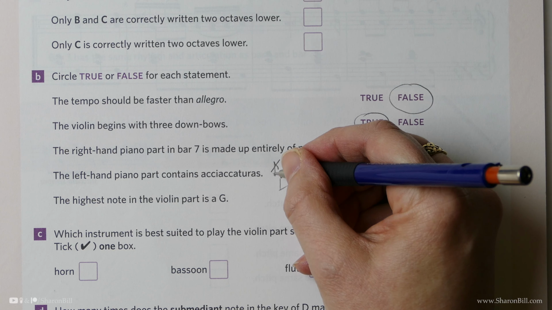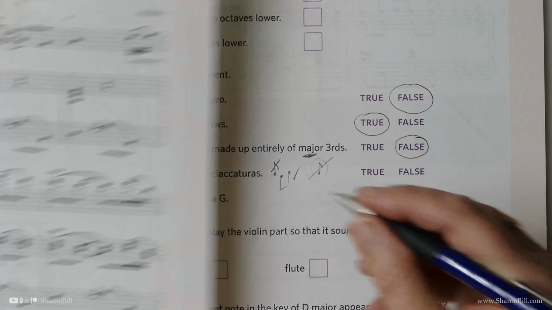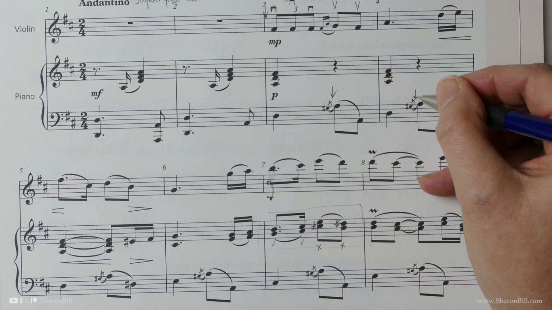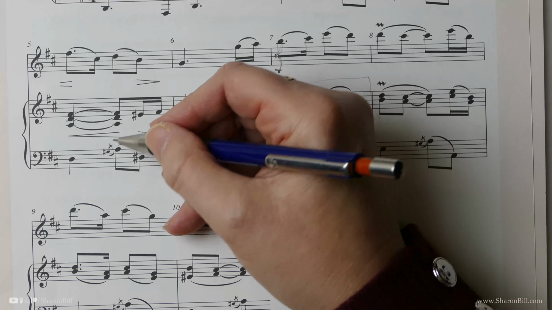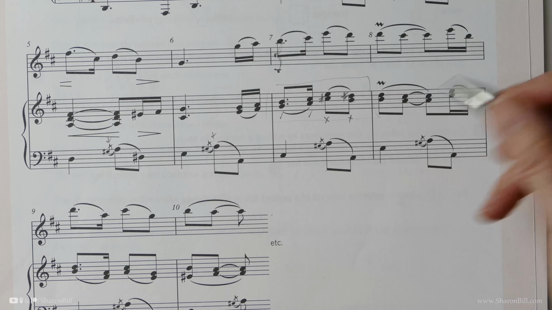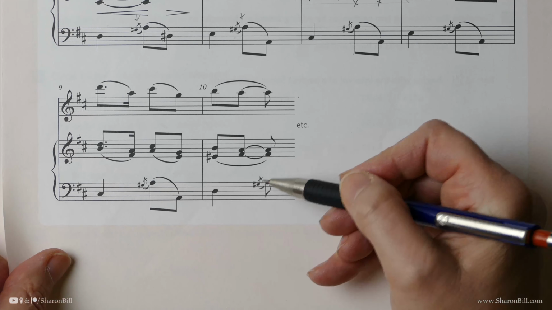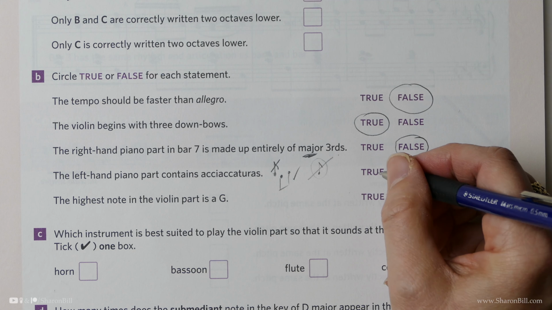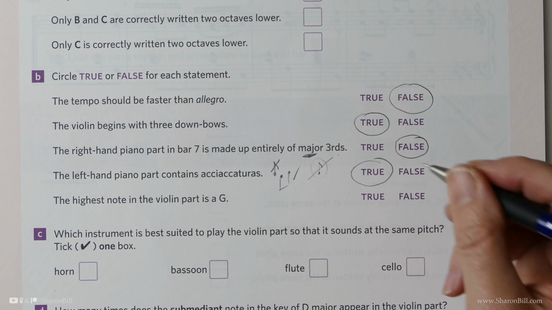So can we see those in the left-hand piano part? And here we are, there's one there, there's one there. So already we can just say yes, quite a lot actually. It's a bit of a feature of the left-hand part. So most definitely, yes it does, that's true.